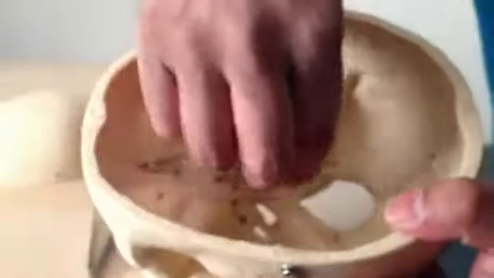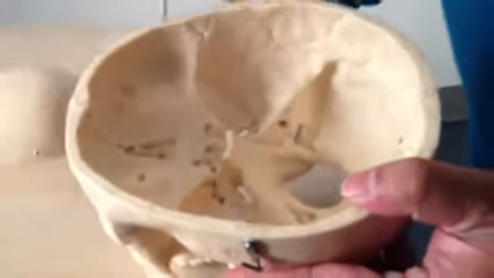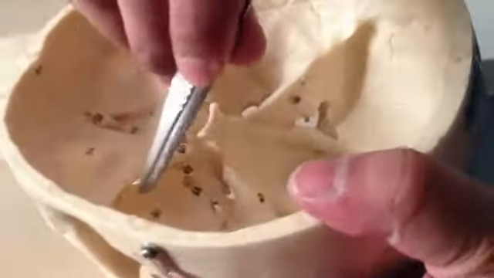Now, if we go back round here, we'll have another look. And what we have, again, is a little bit awkward to actually show you, and hopefully you can make this out.